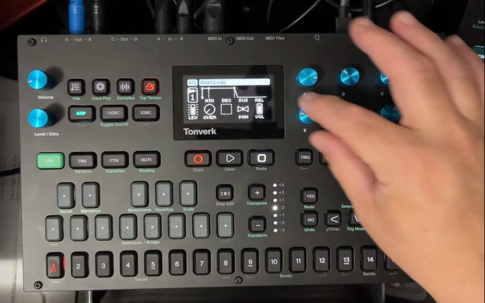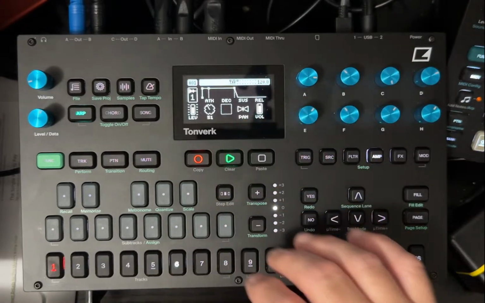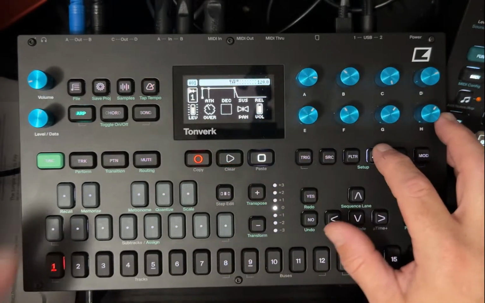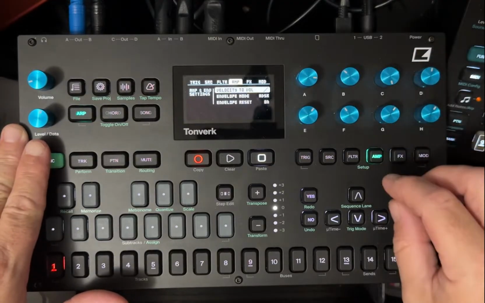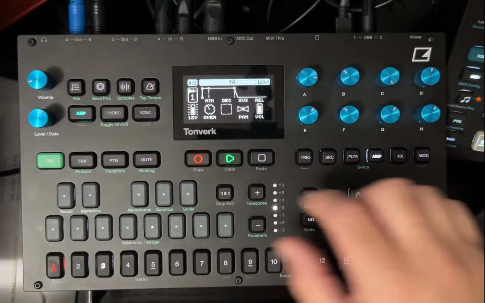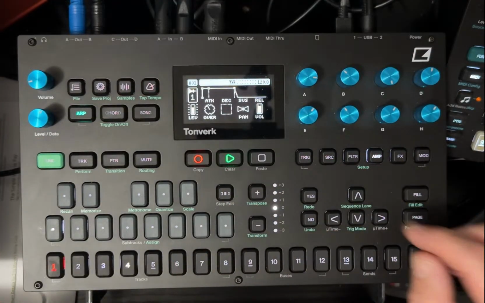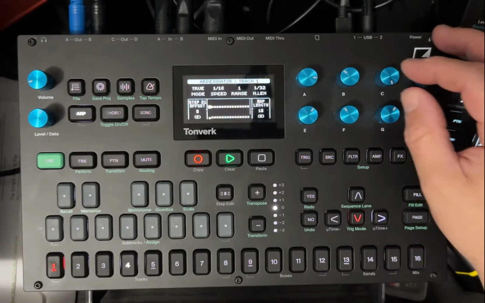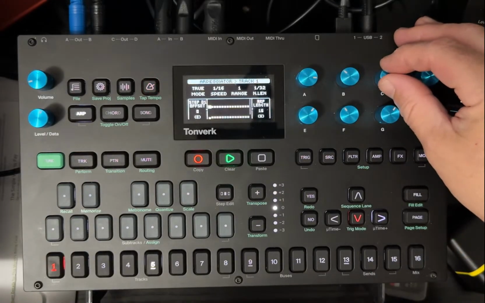Actually, let's put some more volume here to this. I think it's way too low compared to my voice. Now we're going to add some range.